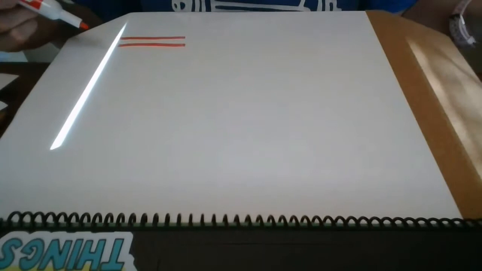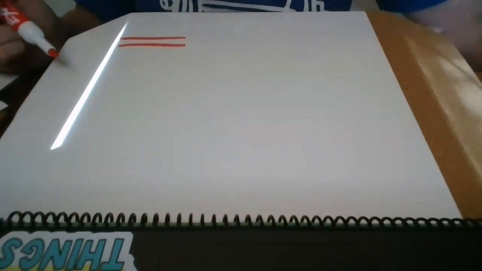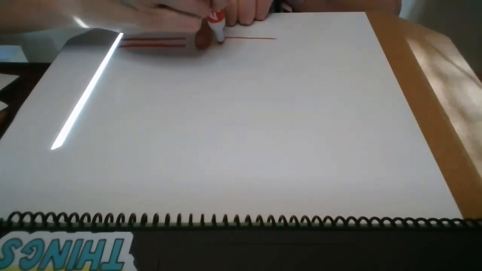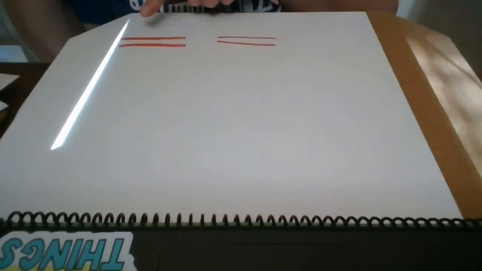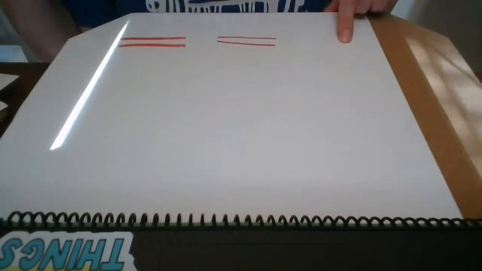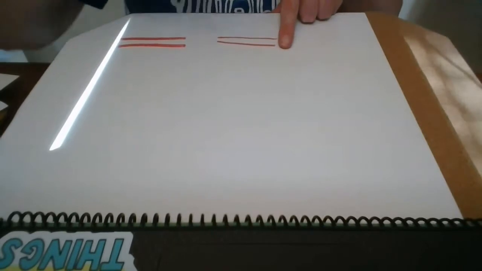The next word in our sentence is the word see. Is that a red word? Yes, it is. So how many lines does it get? 2. Make sure to put a finger space because we're ready for a new word. We see mom. Is that a red word? Nope. So how many lines?